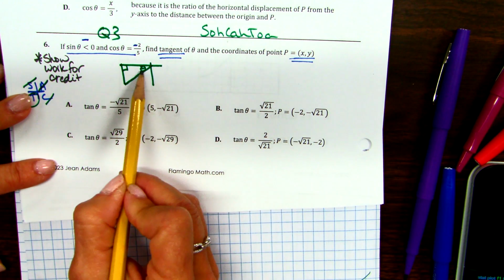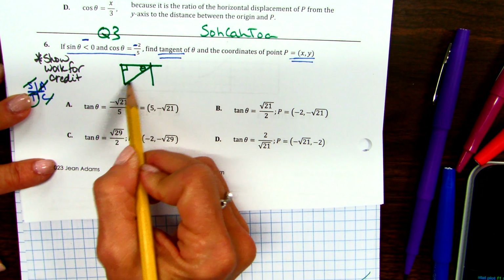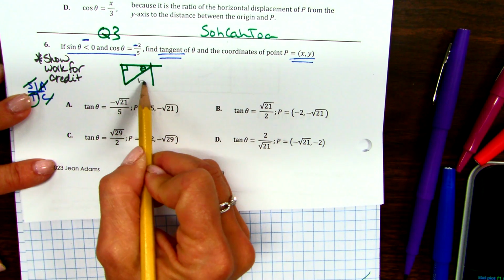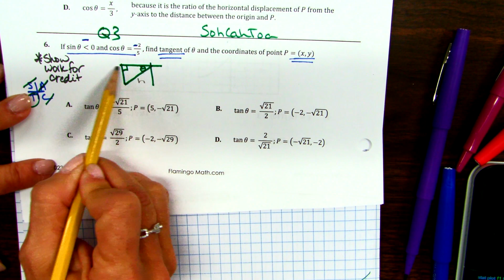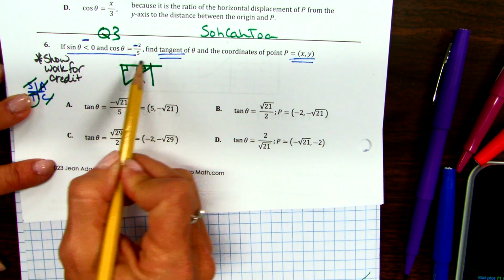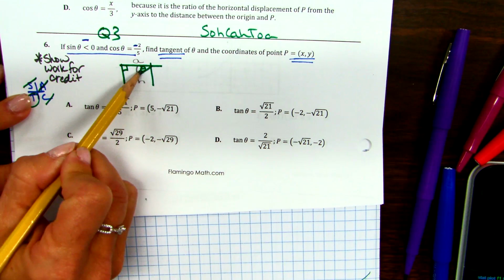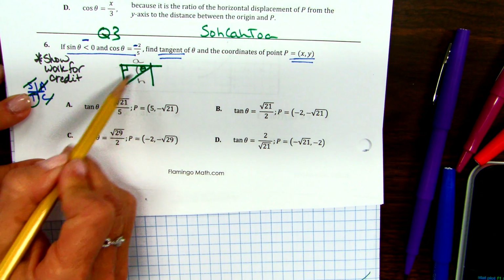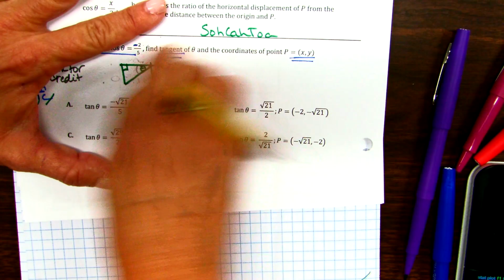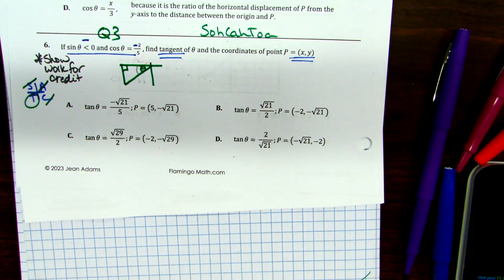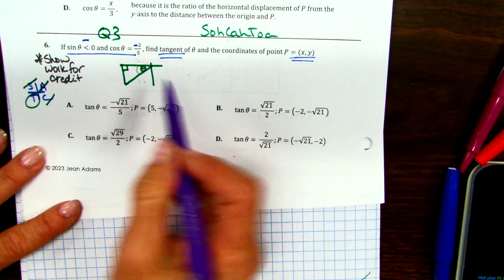And so wherever theta is, your hypotenuse is always the longest side. It's the diagonal. The other side of the right triangle that makes that angle is your adjacent side, and the side that's opposite the theta is the O. Okay, so we have to know those representations, and then we can label according to what was given.